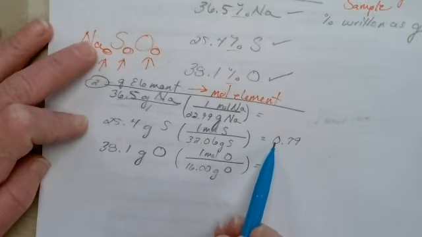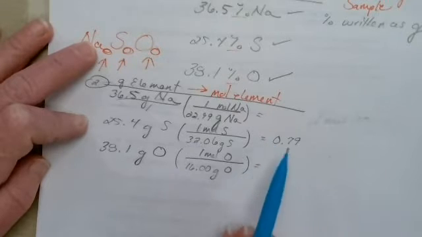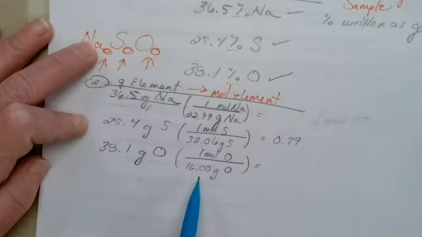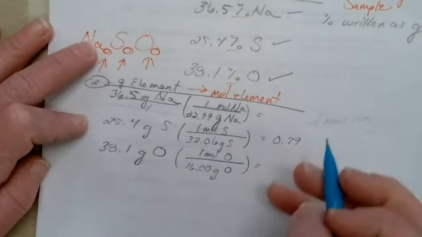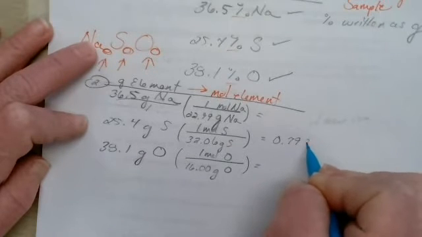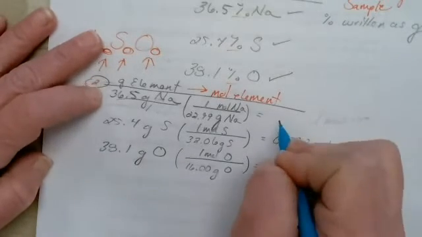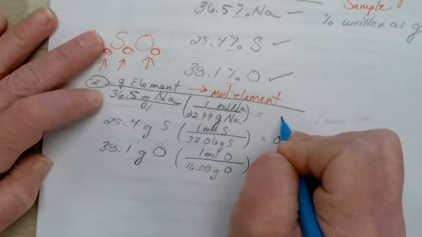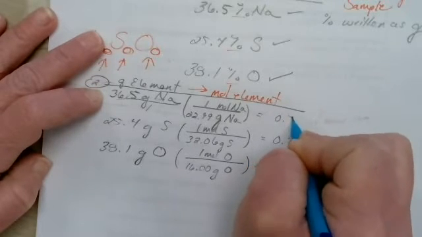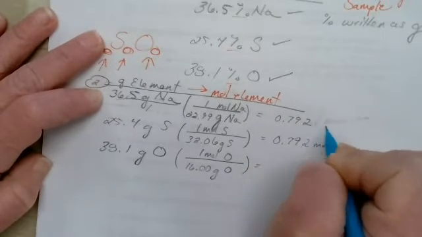But a leading zero never counts as significant. Trailing will count if there is a decimal. So these count as sig figs. This counts as a sig fig. That does not count as a sig fig. So then it should be 0.792, right? Yes. Okay, sodium, please.